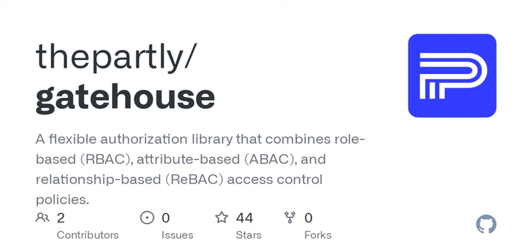Now, you might be wondering how these policies actually get applied. That's where the permission checker comes into play. Think of it as your security guard, evaluating who gets in and who stays out. With the permission checker, you can aggregate multiple policies, and if any policy grants access, you're in. Pretty straightforward, but also super effective.